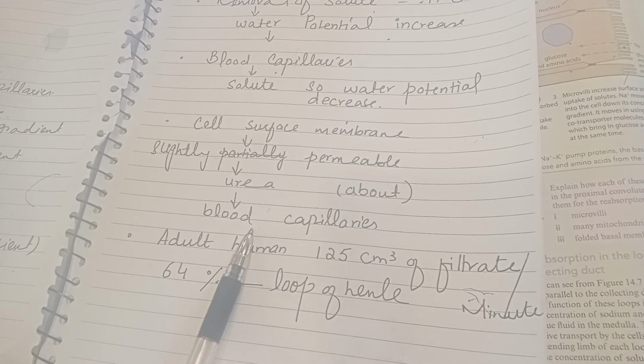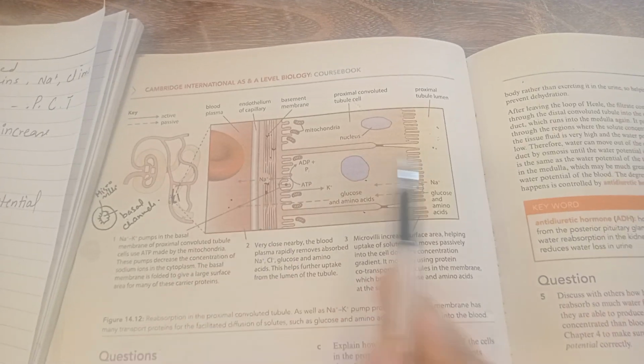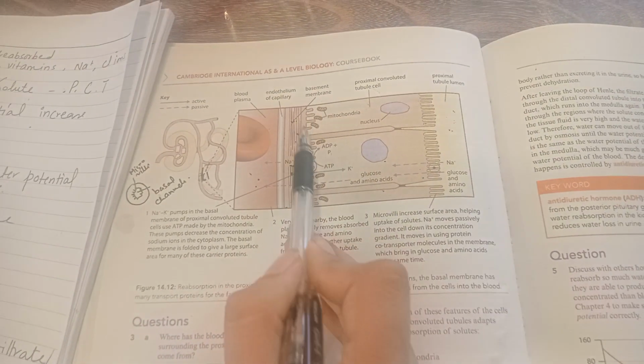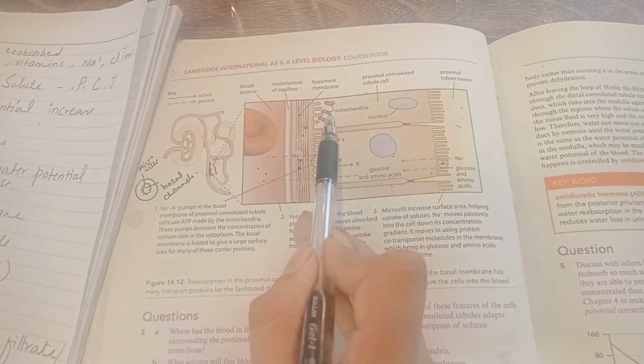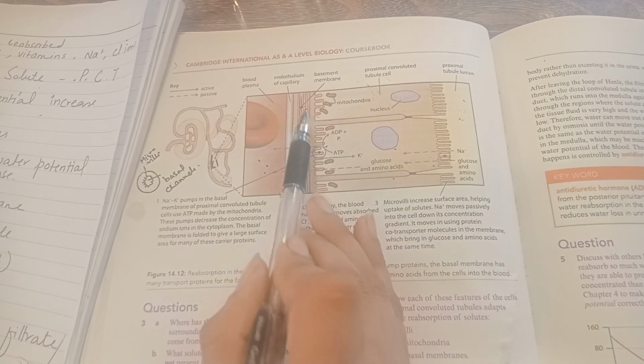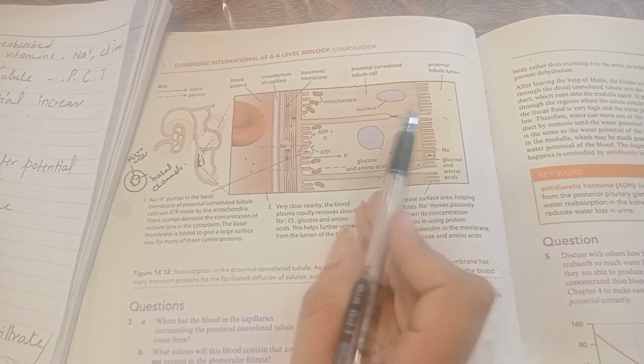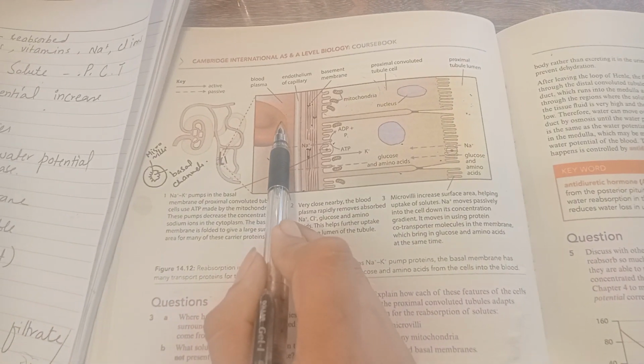As a result, many solutes are released from this area and move to this side. Energy is required, and the cells contain mitochondria, which give energy. When the cell gains the energy, it works, transferring the material from this region to this region.